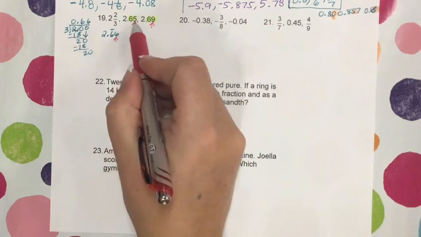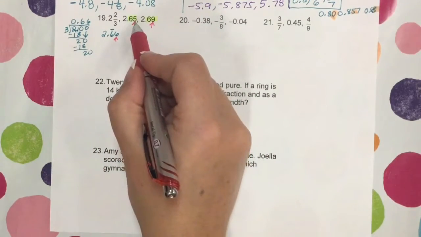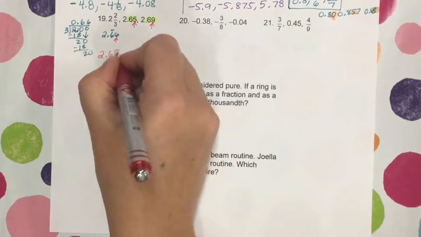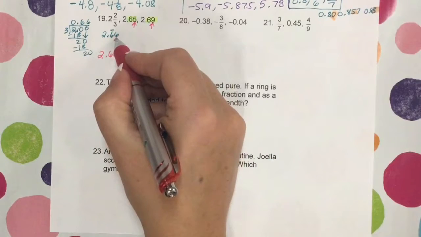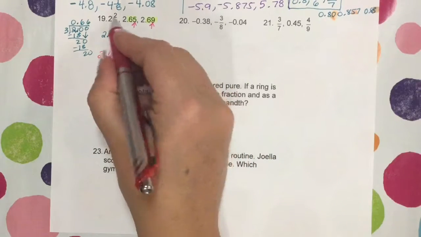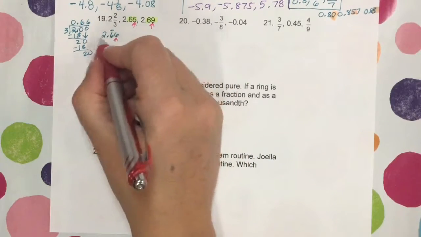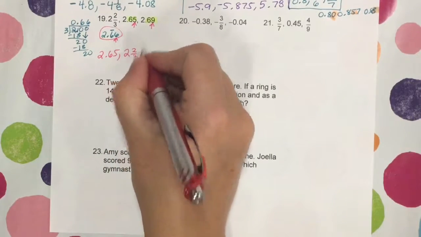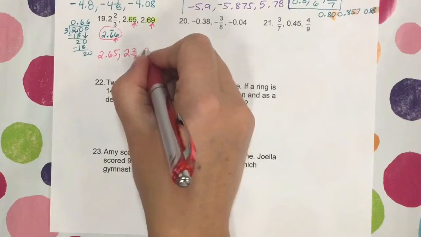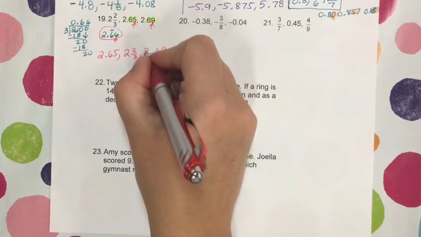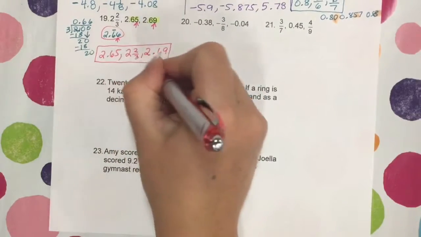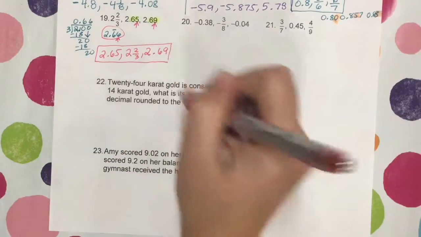And so I have 6, 5, and 9, and I see that 5 is the smallest number, so that means that 2.65 is going to be the least. 6 is the next biggest number, so the next one is going to be 2 2/3. And then the biggest one is 9, so it's going to be 2.69. So there you go. That's how you would put those in order from least to greatest.